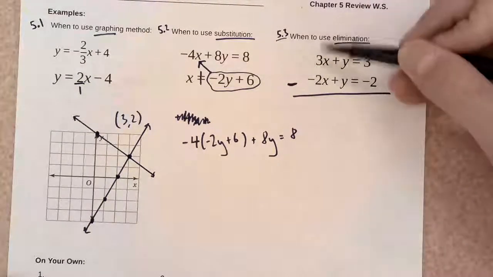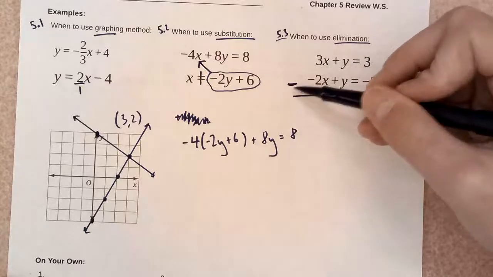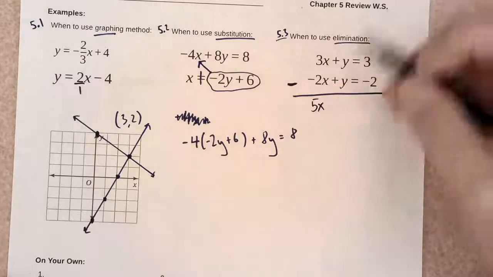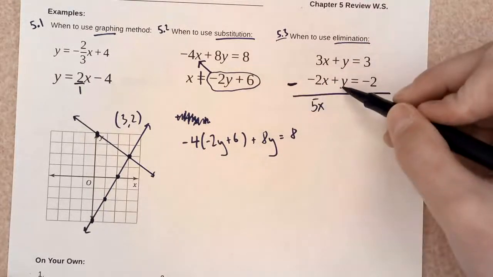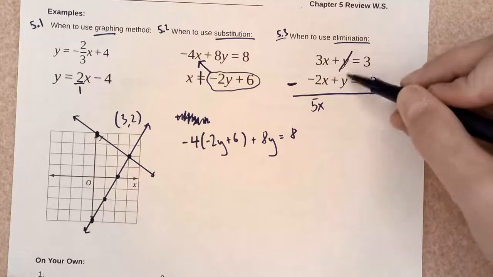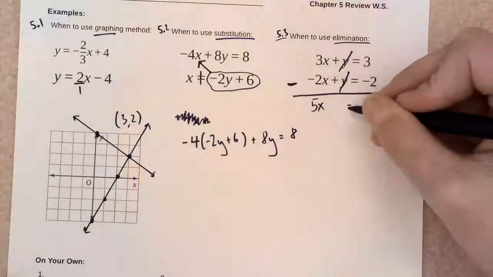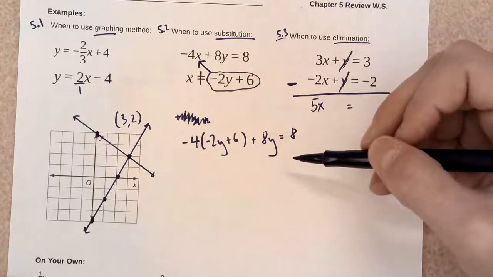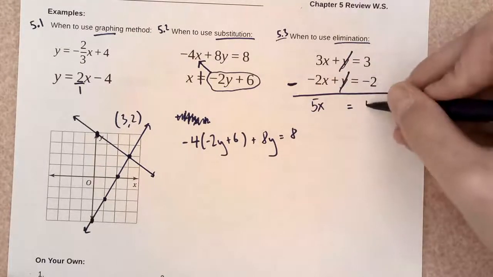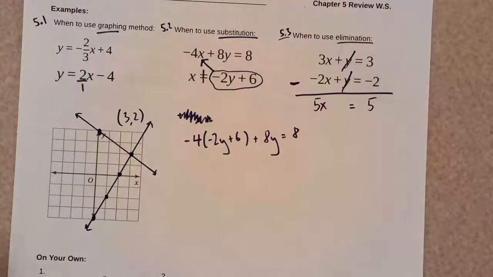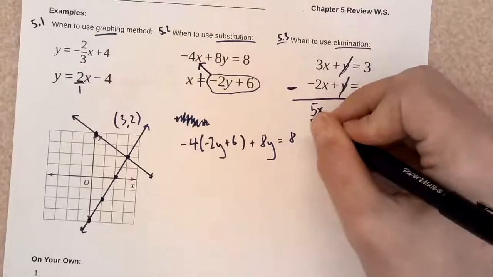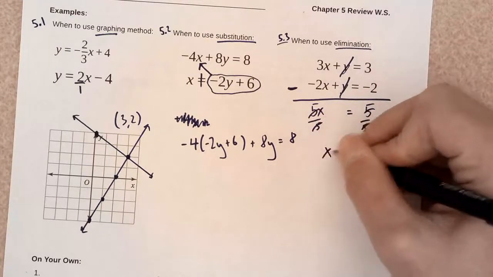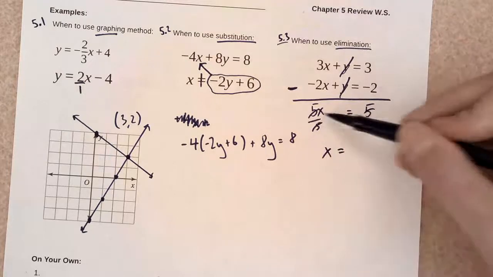I'm looking right down the rows here. 3x minus negative 2x, a double negative means I'm really adding. It's 5x. y minus y is 0. It cancels out. That's what I wanted. That's why we call it elimination. 3 minus negative 2 is 5. Okay, divide both sides by 5 to get the x by itself. And I'm left with x equals 1.